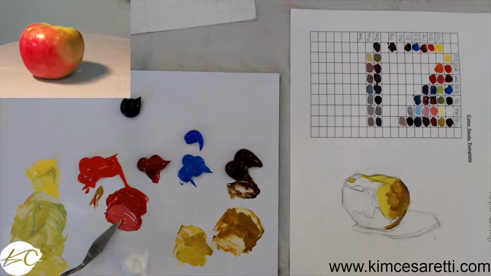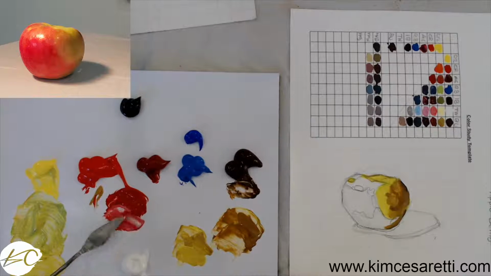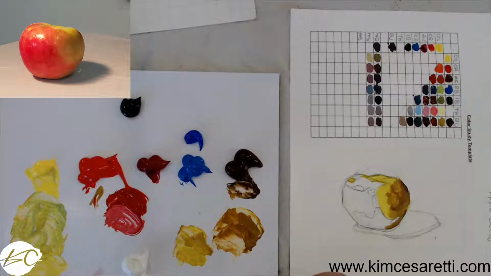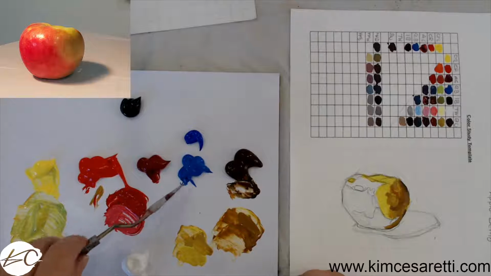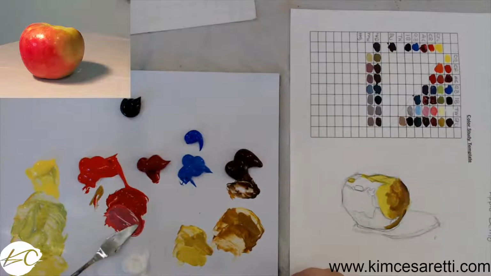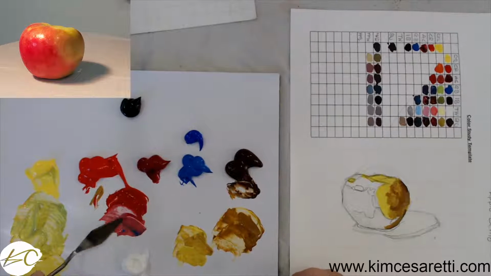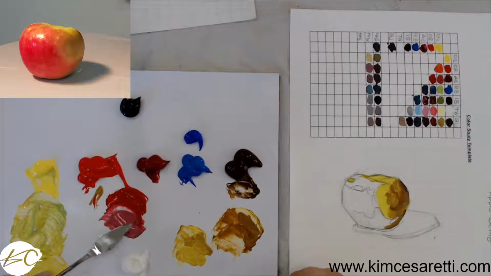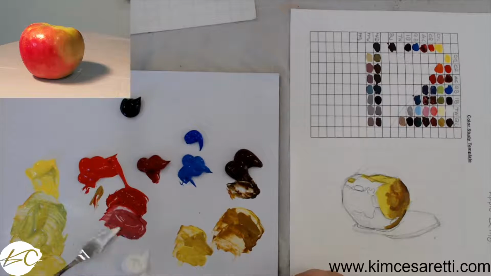I really think I can see in some areas there. But it might need a touch of this early into it. Let's see what happens when I add a touch of this, and it makes it a little bit more violet. Add some more of the red.